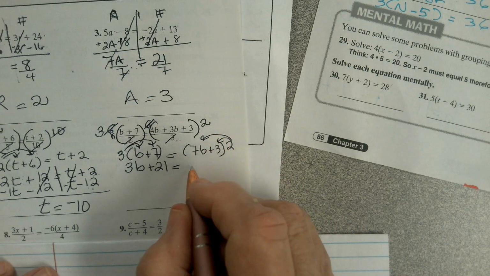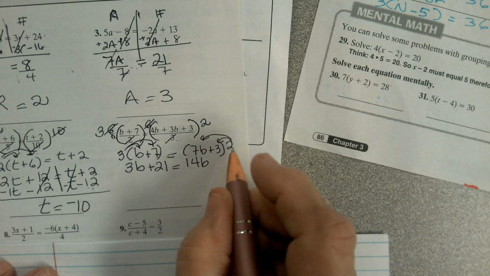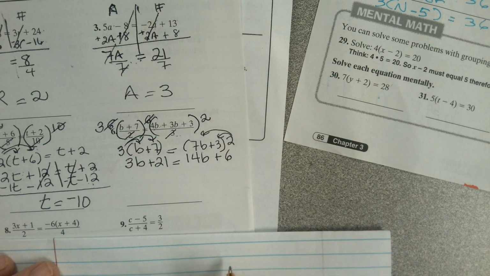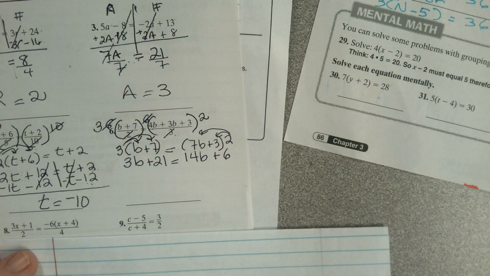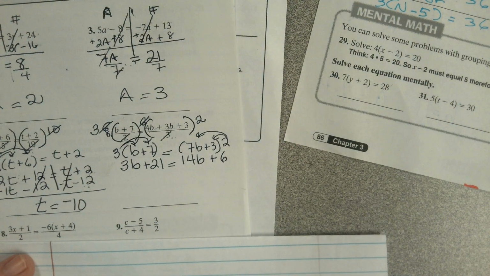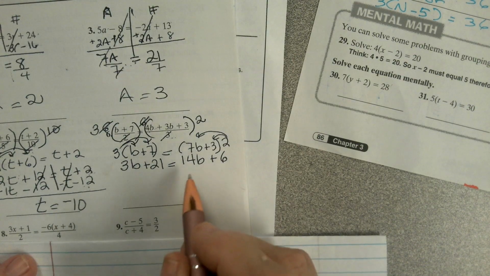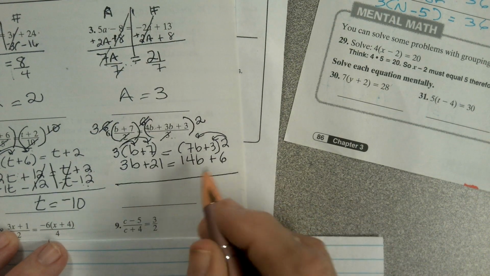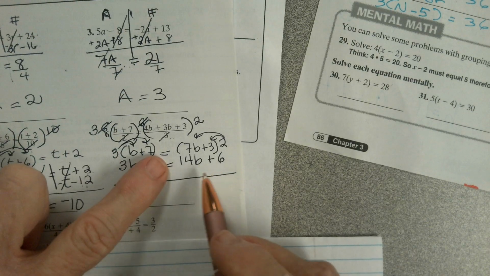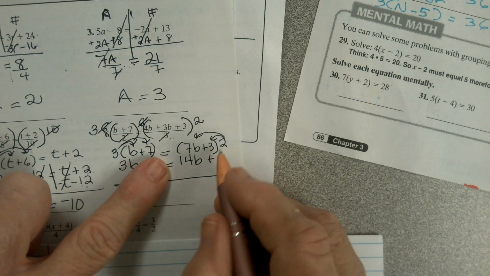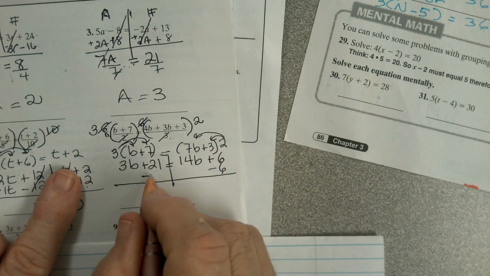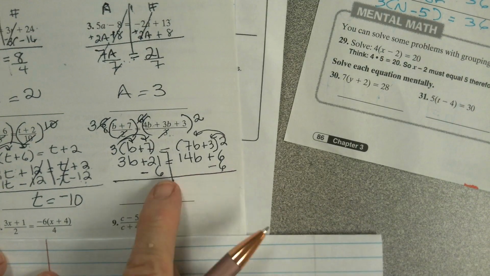2 times 7b is 14b. 2 times 3 is plus 6. And there's nothing left to do, so we can do our 2 steps in one. Who knows what side our variable is going to be on? The b. Right. There's more b's on this side. So this is my b side, so I'm going to keep my b there. So I want to get rid of my number here, go over to the other side, put it under the other number so it balances.